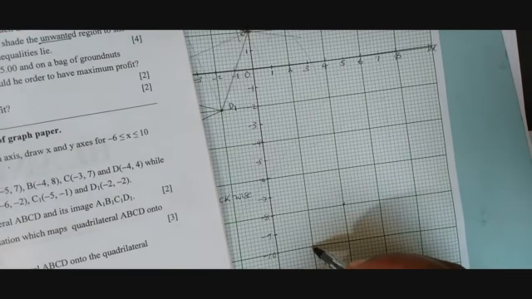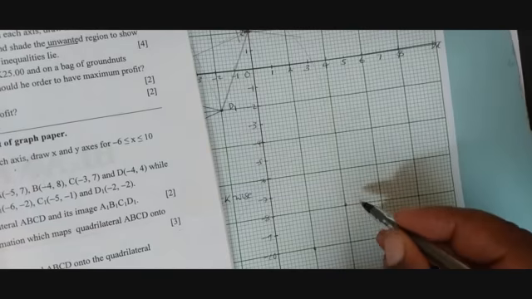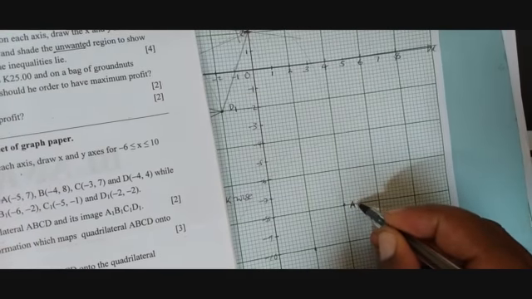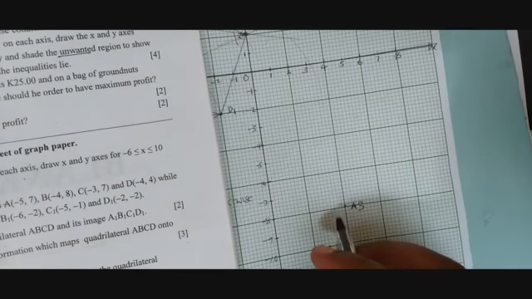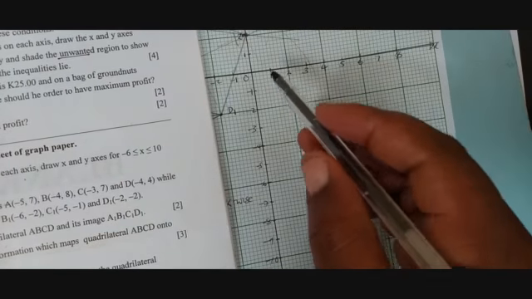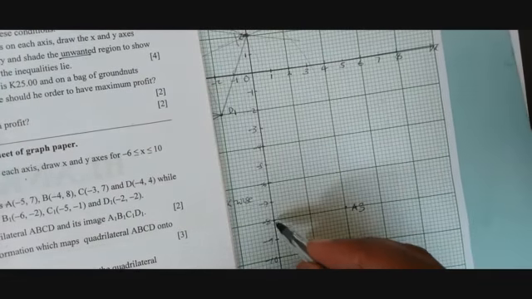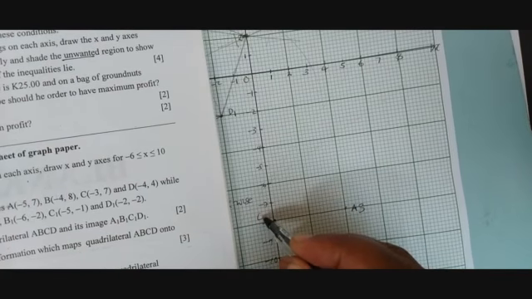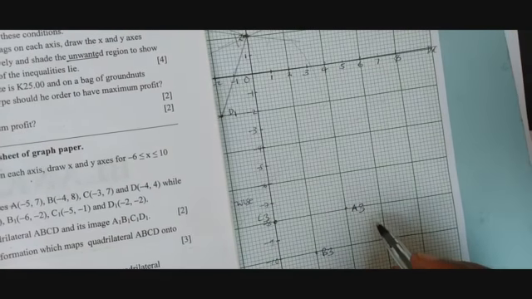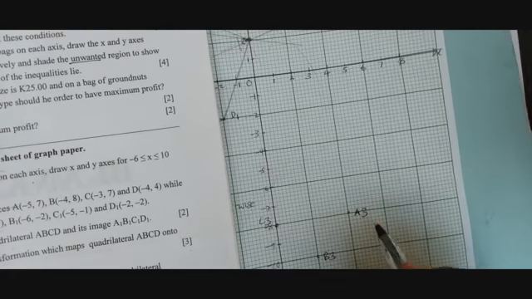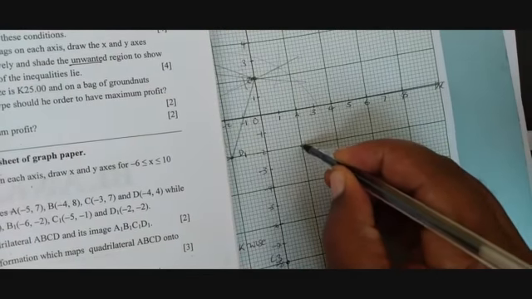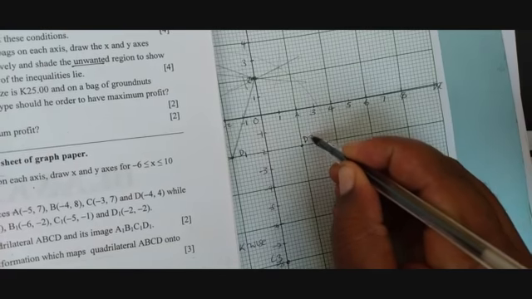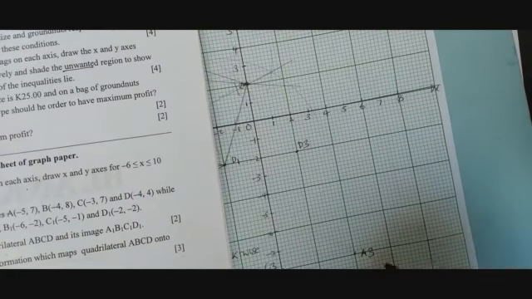Okay, then so this is A3, B3, then C3 is 0, negative 8, which is this one. This is the C3. The other one is 2, negative 2. This is what we have. This is D3. So we are going to join. Alright? Okay, join like that.